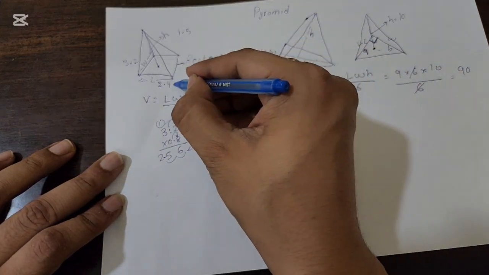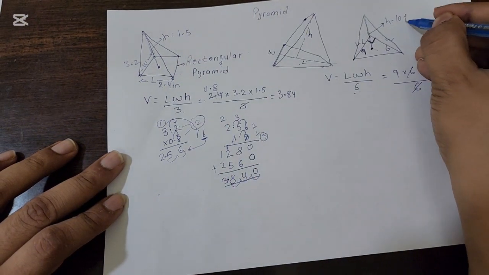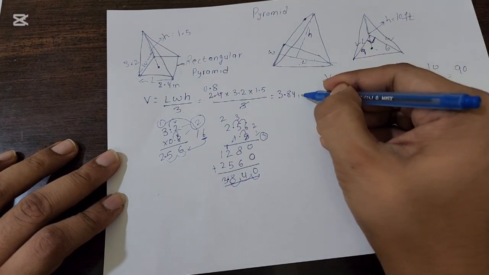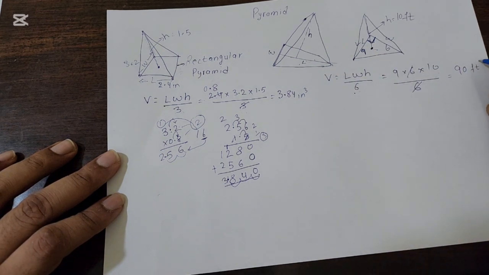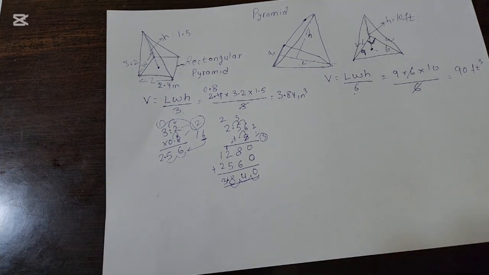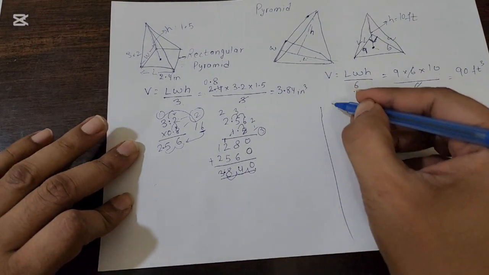Let's say the unit here is inch, here it is feet, so you will put inch cube here. You know why? Power 3, because volume. Here feet cube. Okay, so I hope you understood how to use all the formulas. I will just write the formulas for you here.